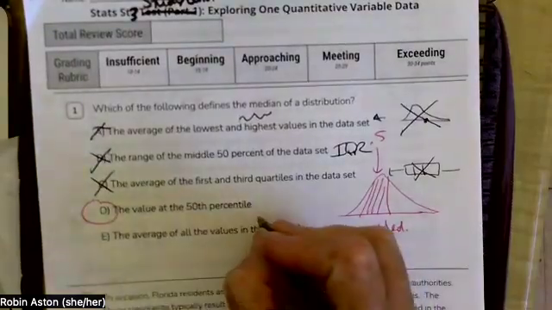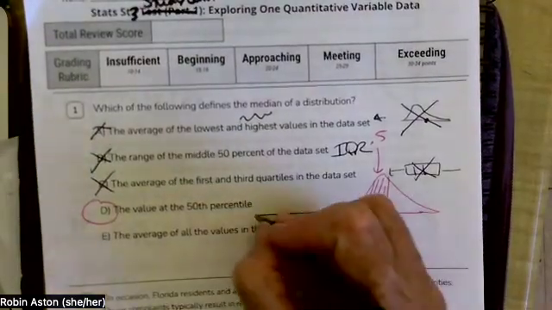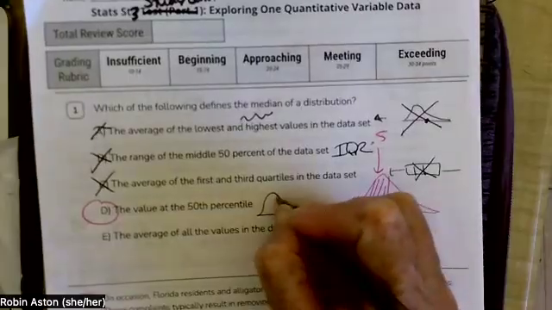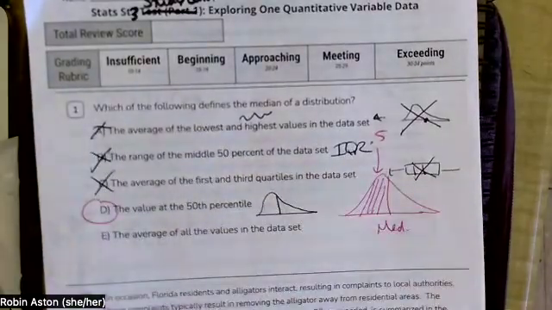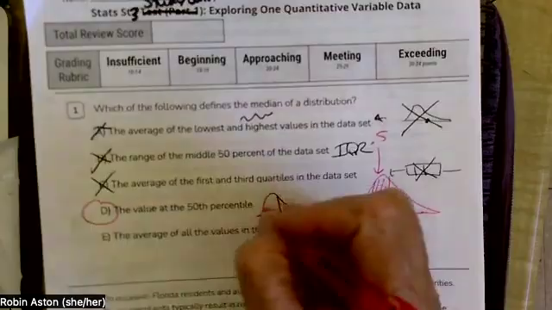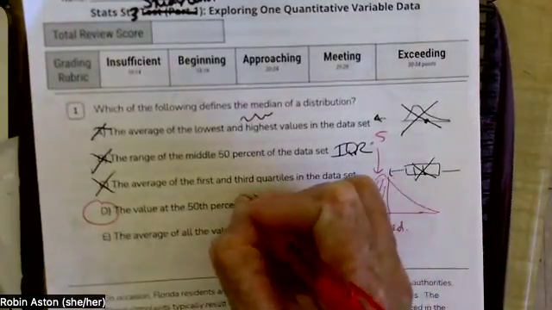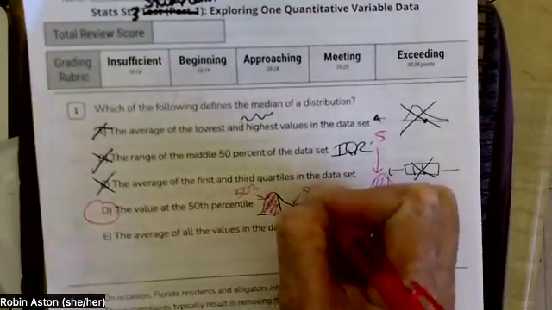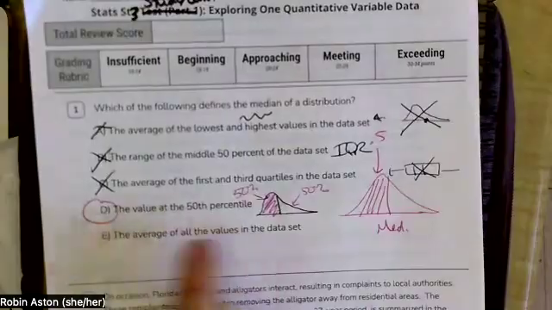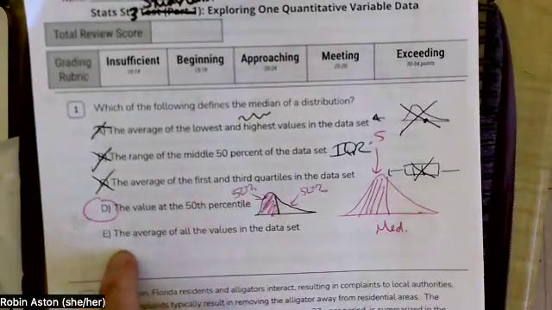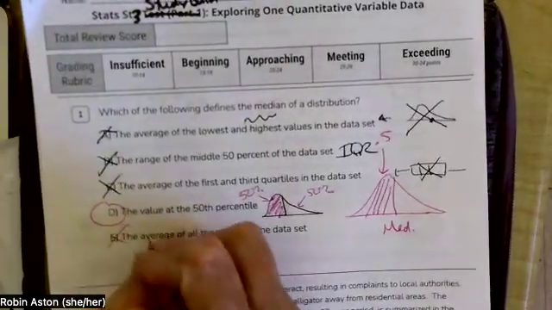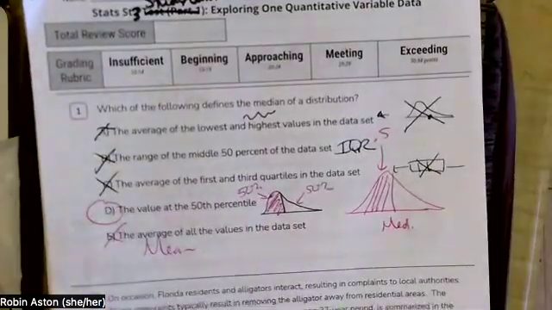Is it the 50th percentile? And this is true. The 50th percentile means that, like here in the skewed data set, 50% of the data is here, and then 50% of the data is here. So it's kind of like halfway in between. That is true. And then the average of all the values, that would be the mean, so it is not the mean.